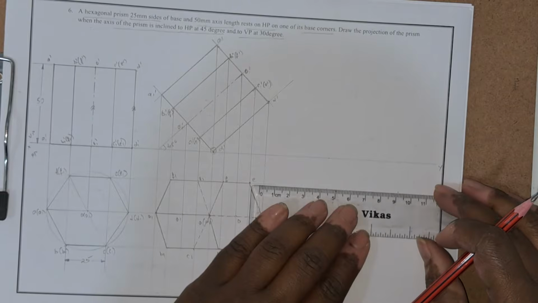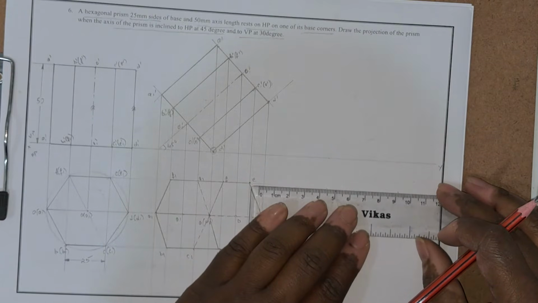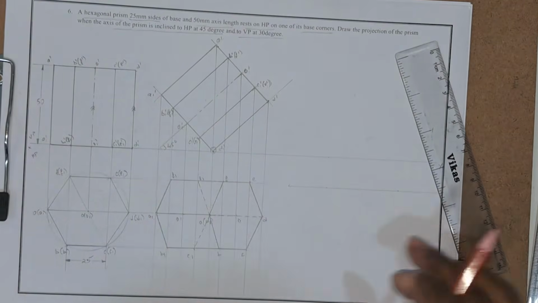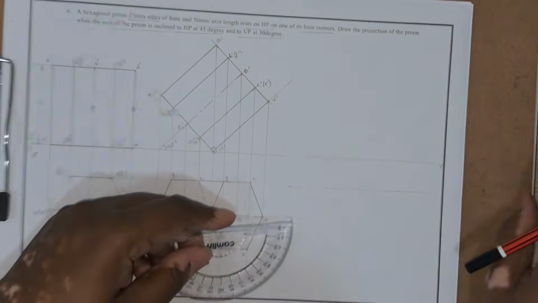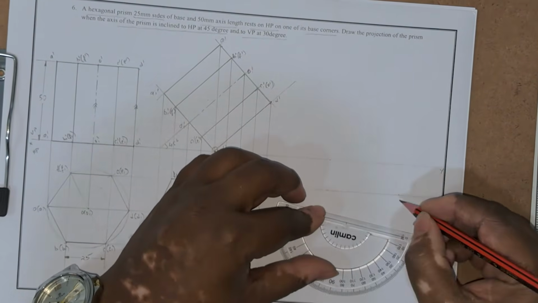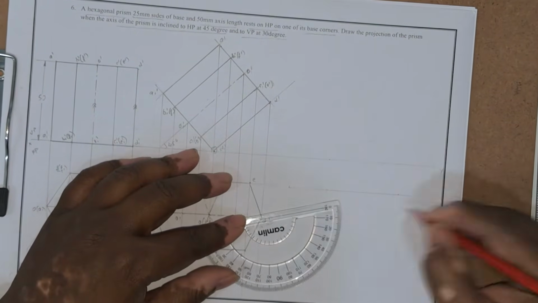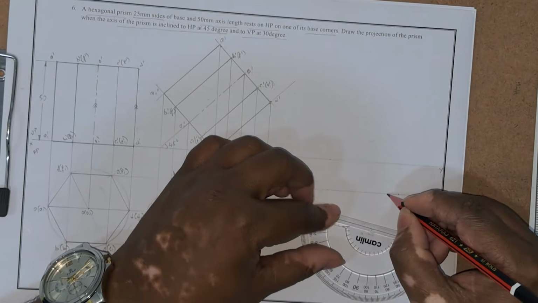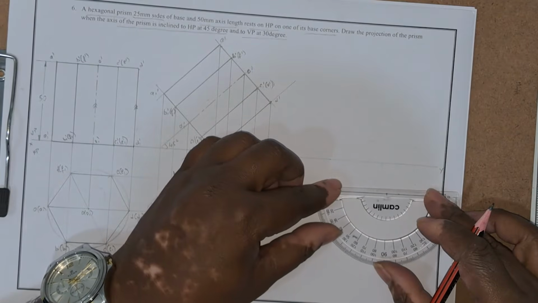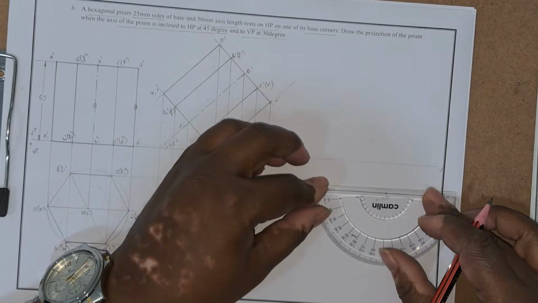I think when you're drawing it with grids, it will be easier for you to draw a line parallel to the XY line. Then 30 degrees to VP. So I will take an appropriate point. I'll not take this point because I feel if I take this point, it may move across. So I will take another point over here somewhere. From here I shall draw a 30 degree line, right?